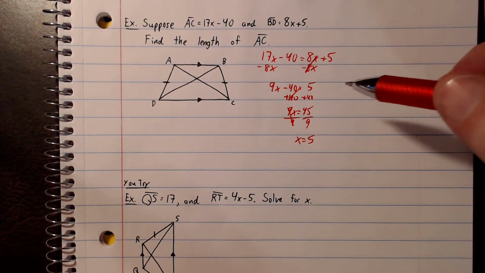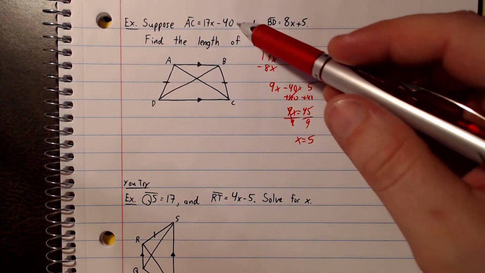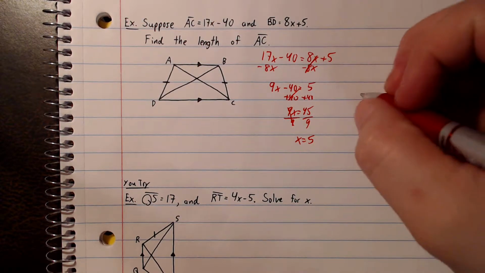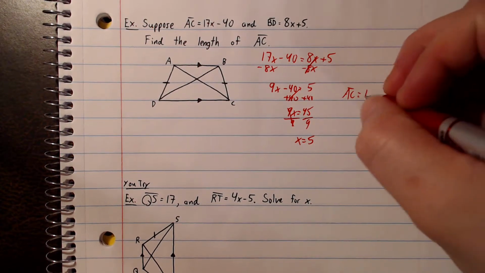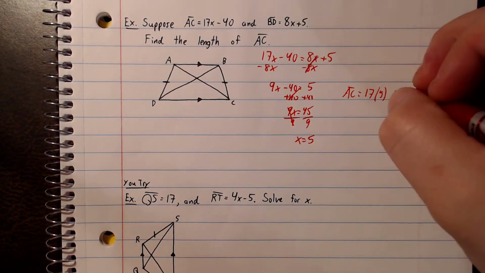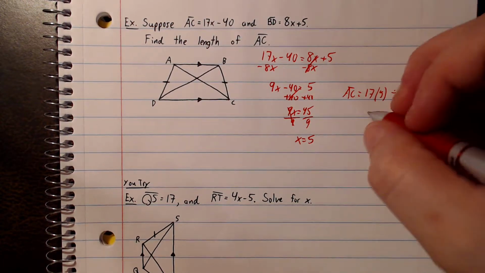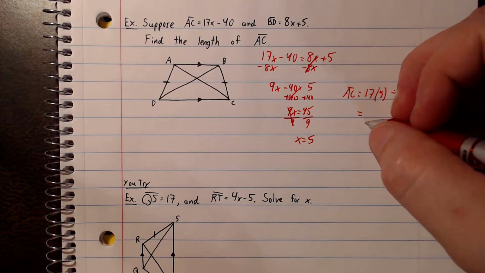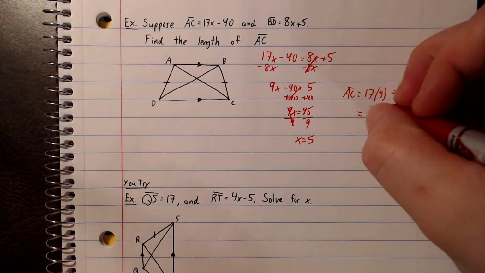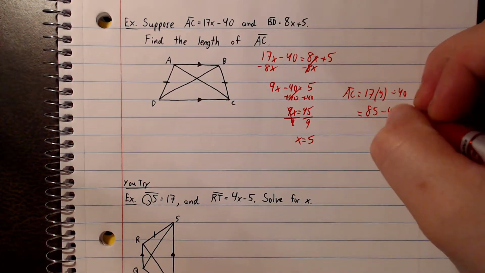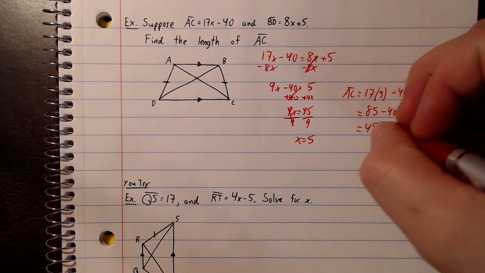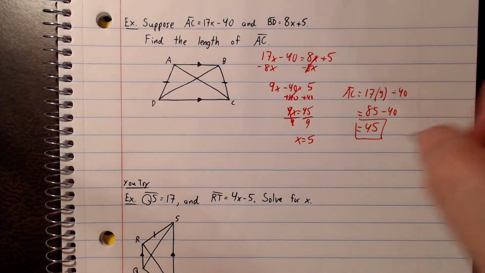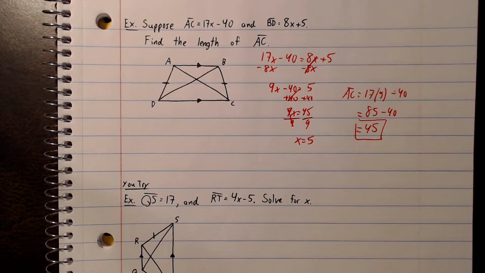But that's not our answer, right? We said that we want to find the length of AC. So we've got to plug x, which we said was 5, into this equation. So 17 times 5 minus 40. Let's see, 17 times 5 is 85. And if we subtract 40, we get 45. So AC is 45 units long, right?